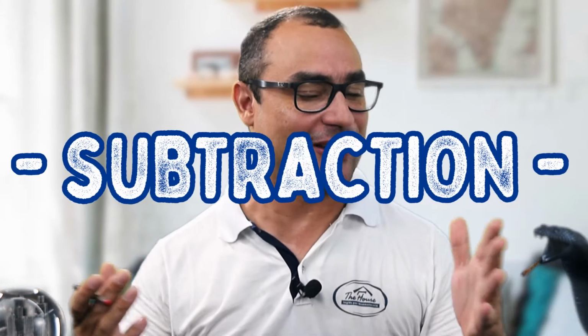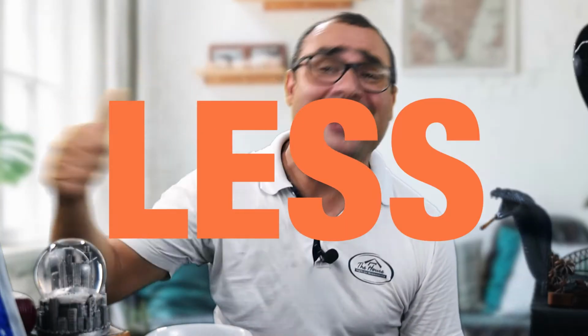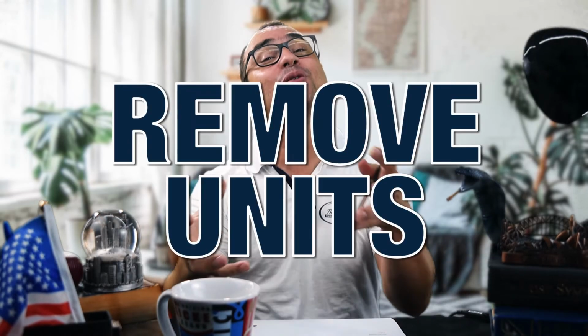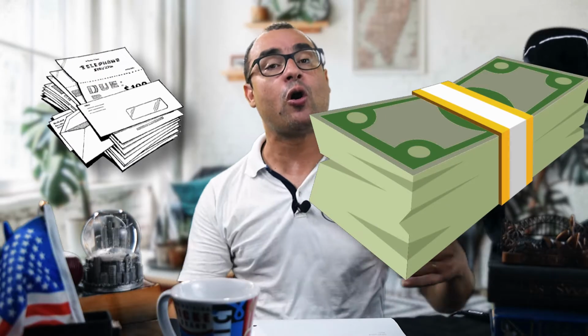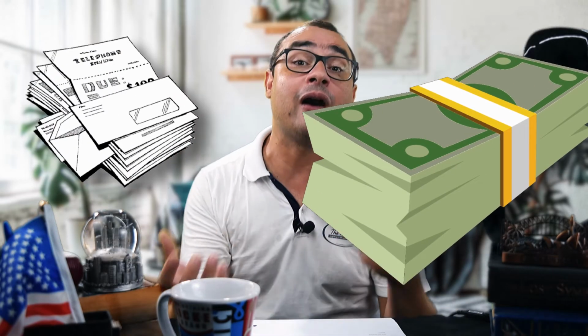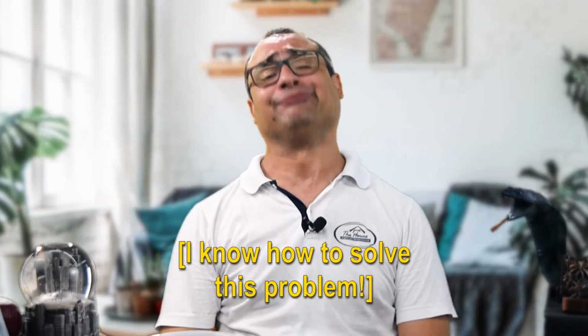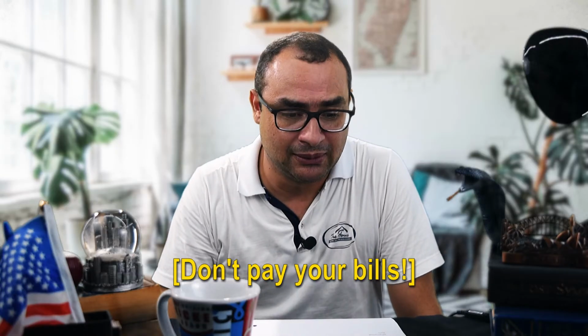Finally, we got subtraction, but this one is sad, okay, guys? I notice this every time I open my fridge in my house, okay? Every time I open it, there's less and less food. Wow! But it really means to remove units, okay? The best way to illustrate this is to compare our salary to our bills. Our bills will always subtract money from our bank accounts. Subtracting, till we get nothing. I know how to solve this problem. How? Don't pay your bills. Like we had an option.